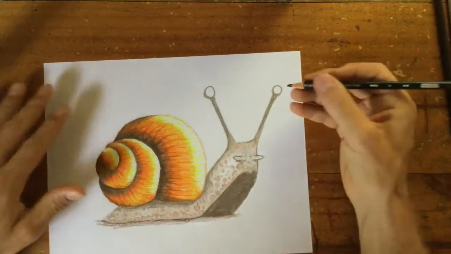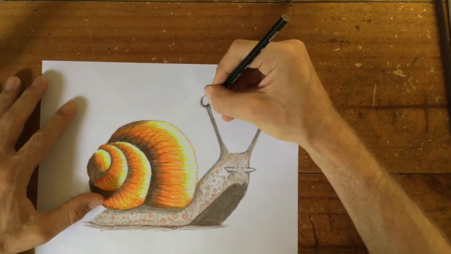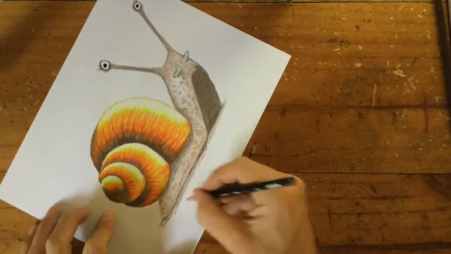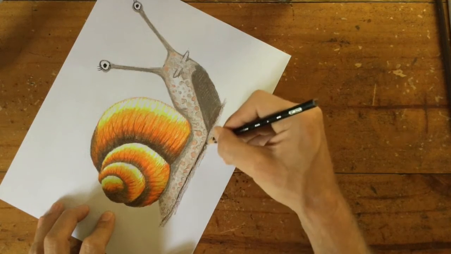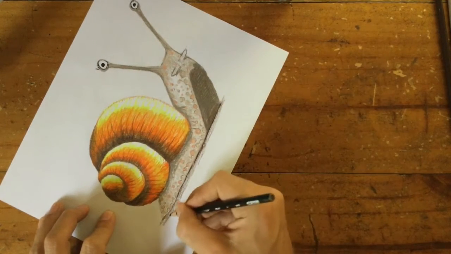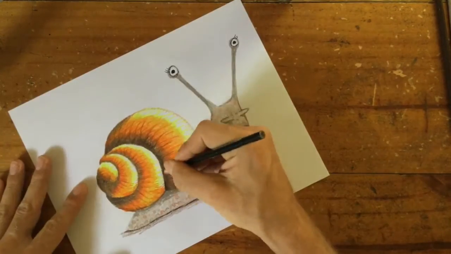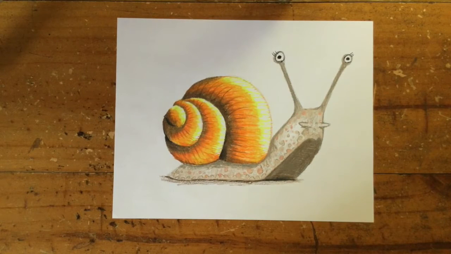Alright, now I am going to use the black to do the eyes. And just add in some extra shadow with the black too, just to really darken the darkest parts of the picture. And that's it, that's the finished picture.